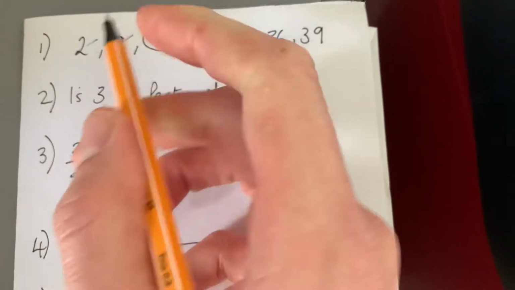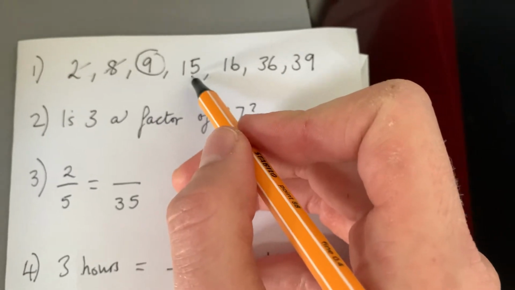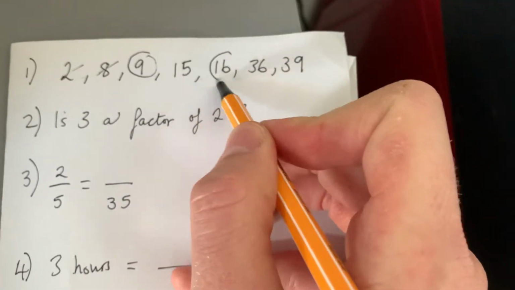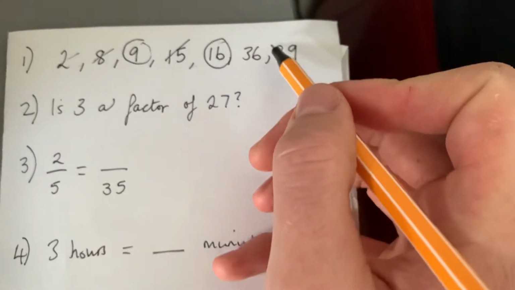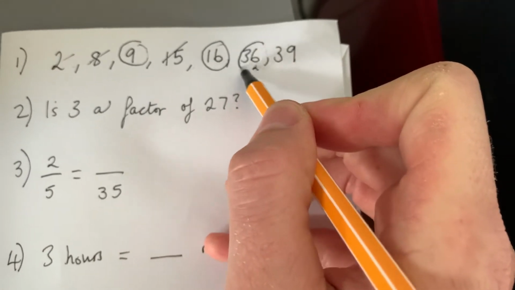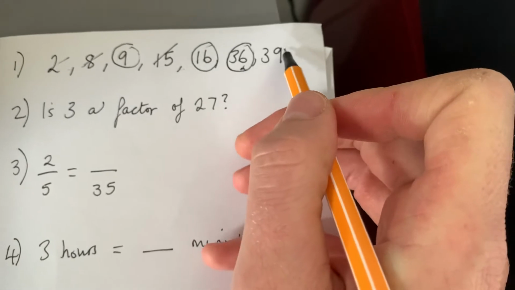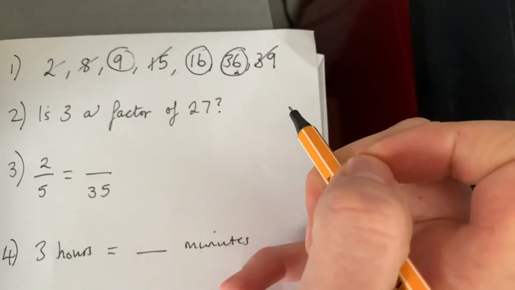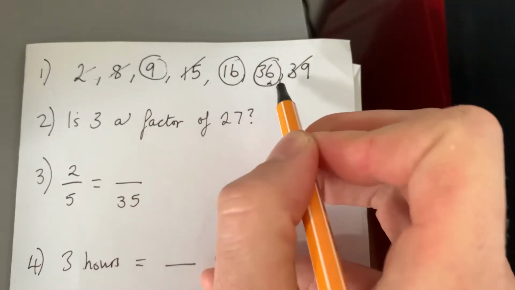8 and 2 are not square numbers. 4 times 4 is 16, so not 15. 5 times 5 is 25. 6 times 6 is 36. 7 times 7 is 49. So of the numbers available, those are the square numbers.